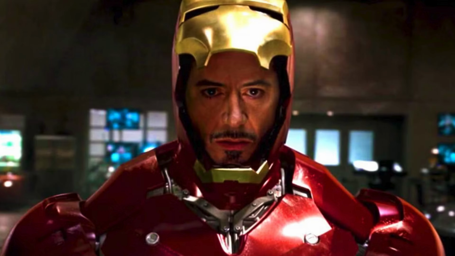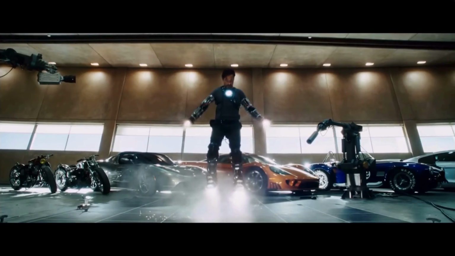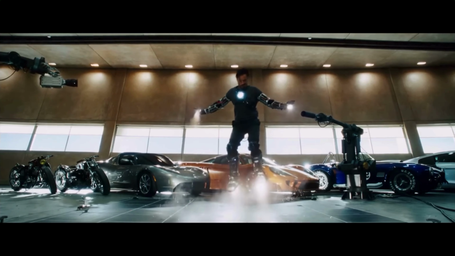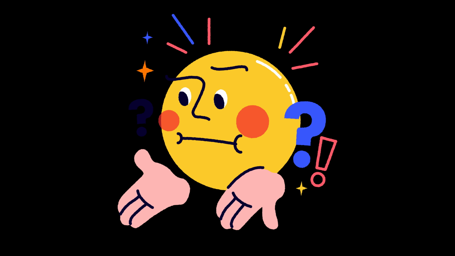Think of Jarvis in the Iron Man suit. Tony just says, "Jarvis, give me flight mode." He doesn't need to know every line of code Jarvis is running in the background. That's abstraction. So in short, abstraction is showing only what's needed and hiding the rest.